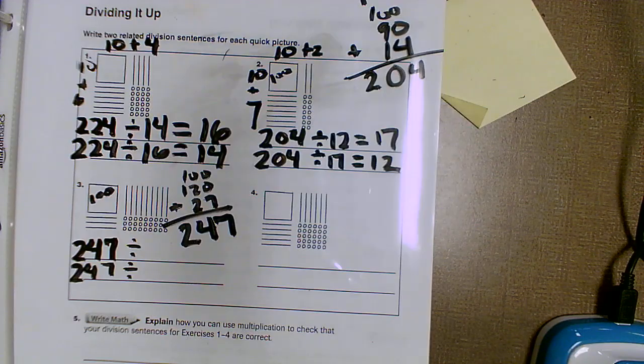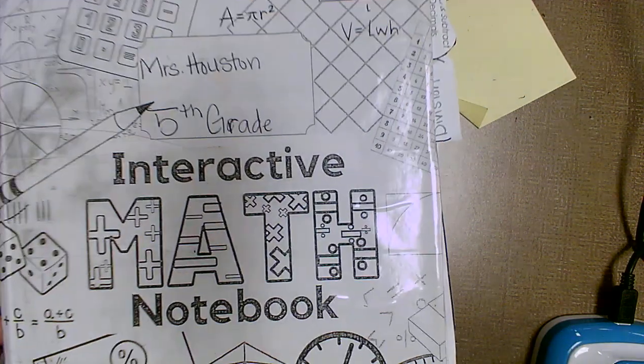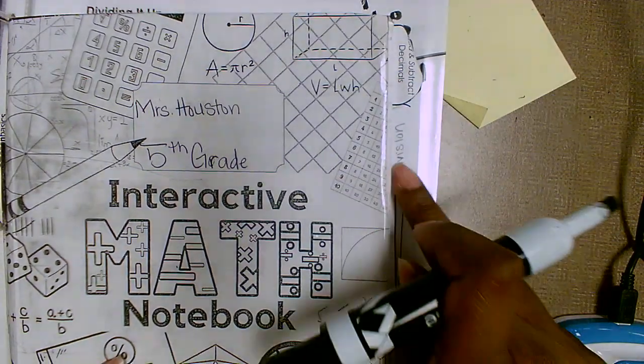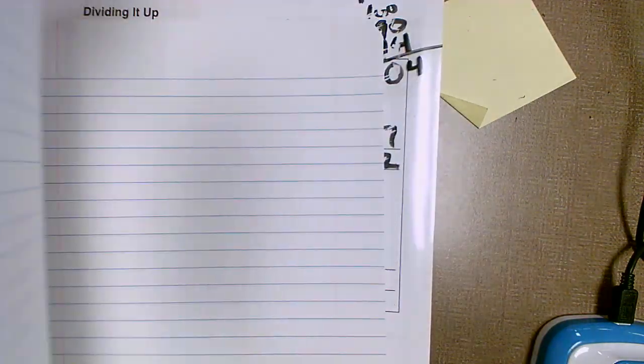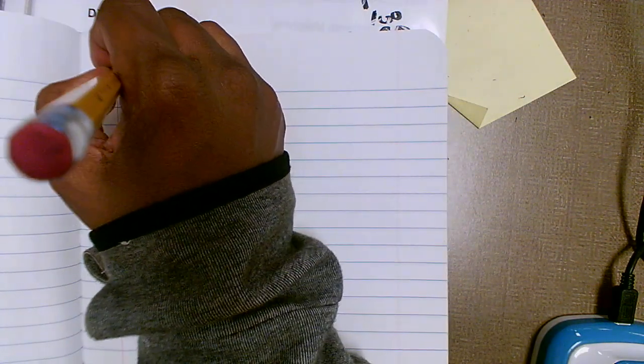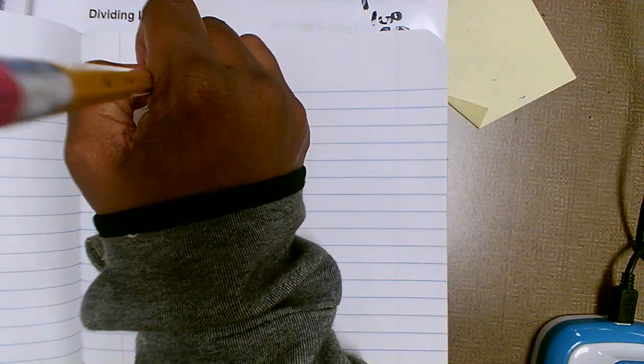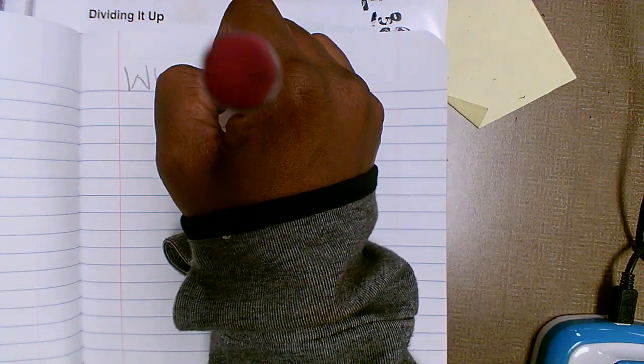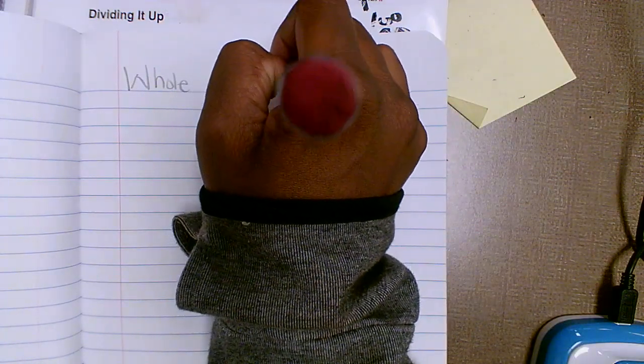You are also going to glue this inside of your interactive journal. Go to the division tab. Open it up. And behind that, so we have our division tab, I want you to write whole numbers on the first page.